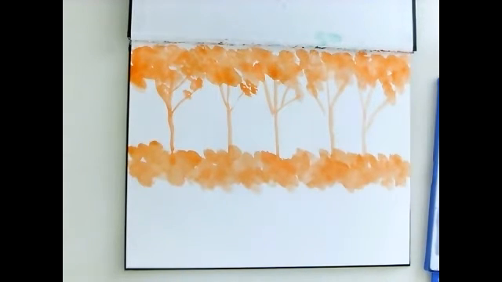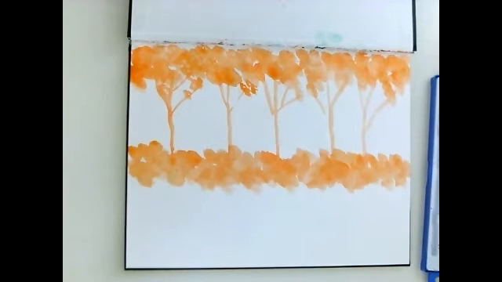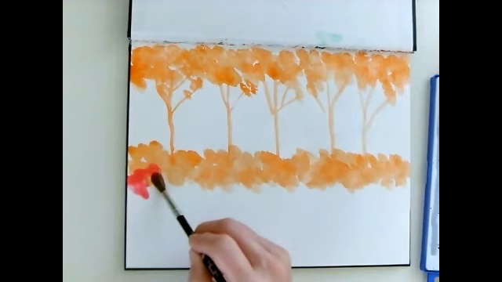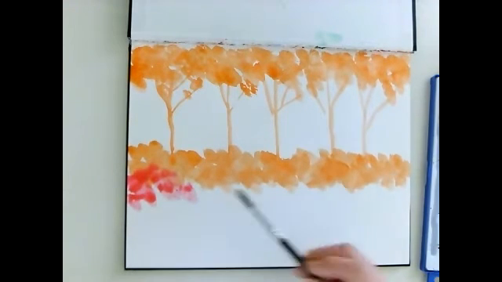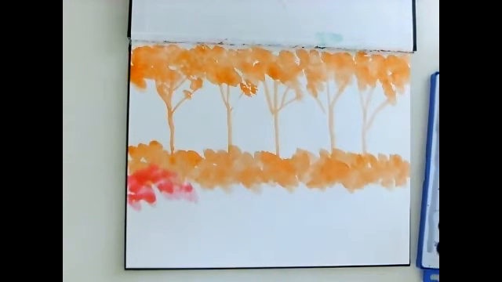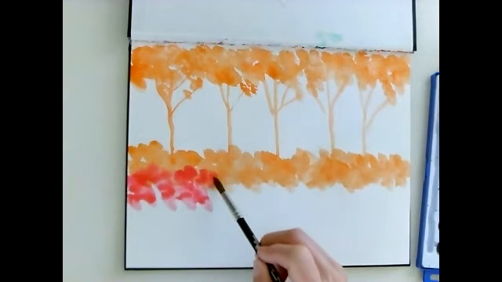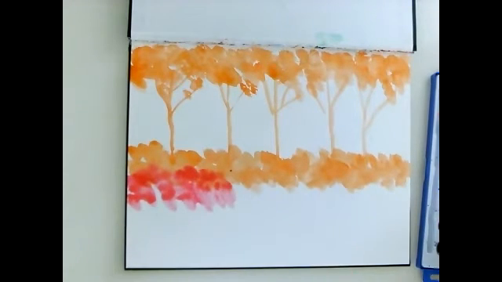So I want to wash my brush and fill up the red with some water so that it's nice and wet. Dry watercolor doesn't paint very well. And I'm going to use the exact same technique that I used before. So I'm going to be dotting it and I'm going to overlap, which means that this red color is going to go in front of the orange color.